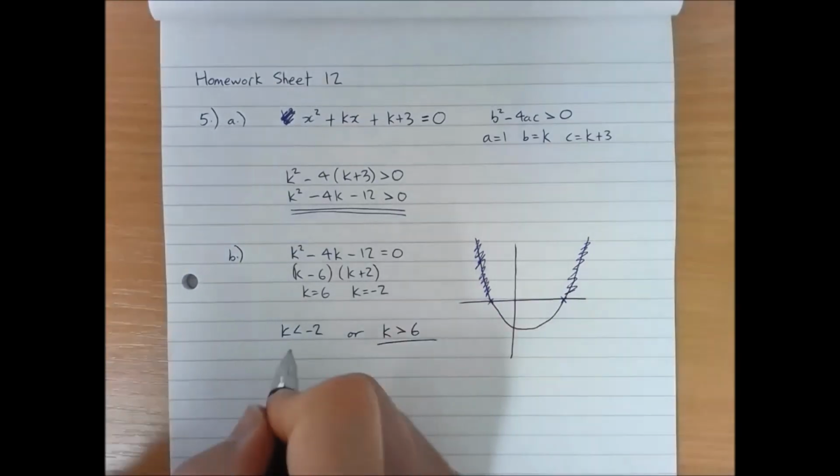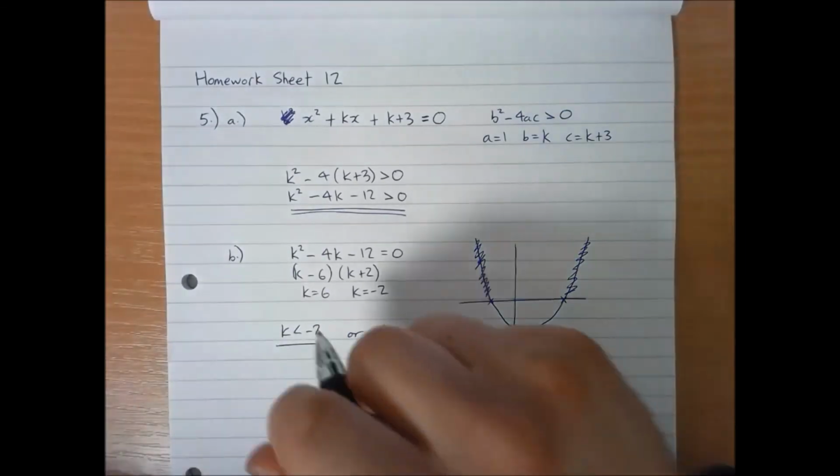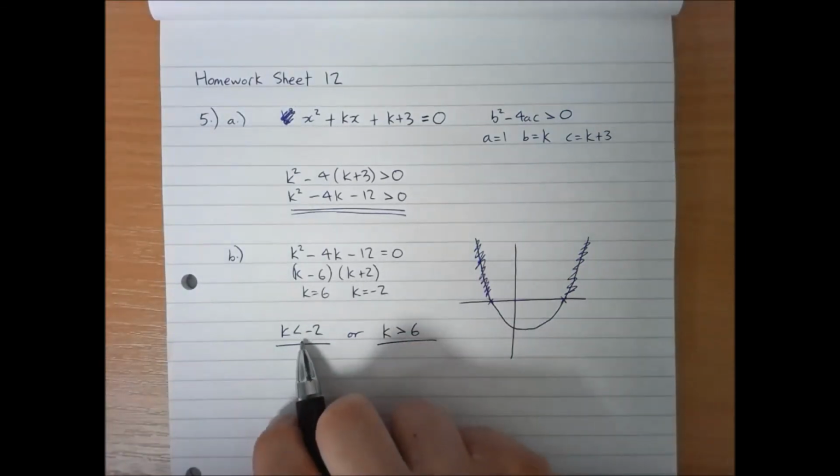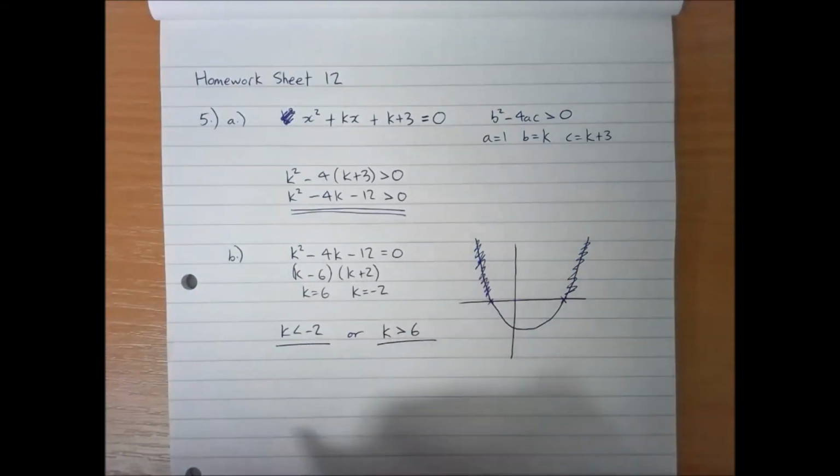I need to use an or here because there is no such value of k which is both smaller than minus 2 and bigger than 6 at the same time.